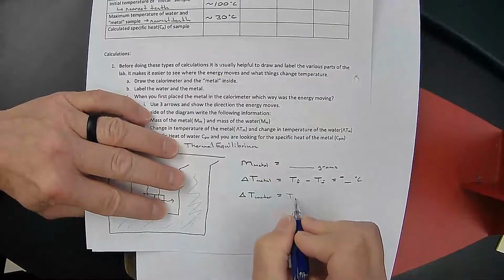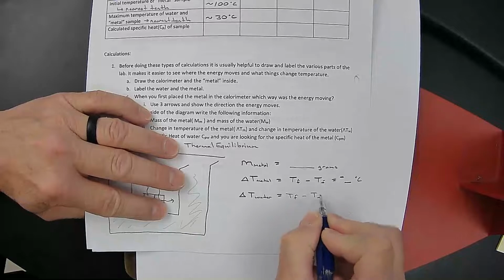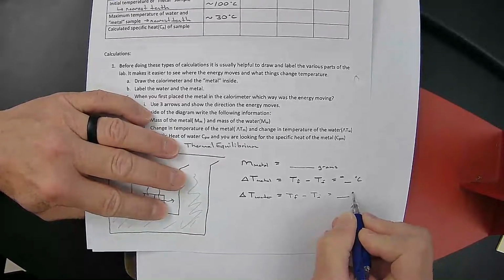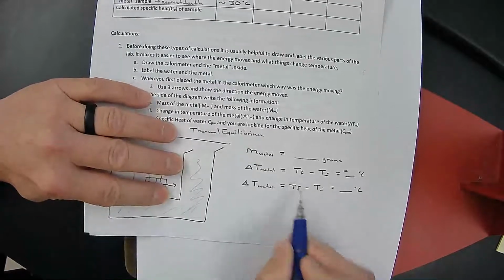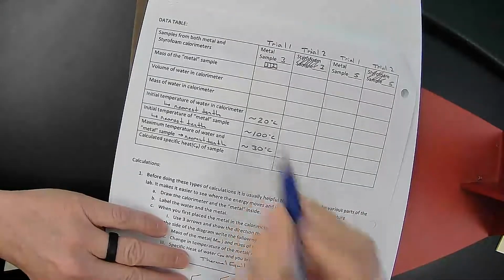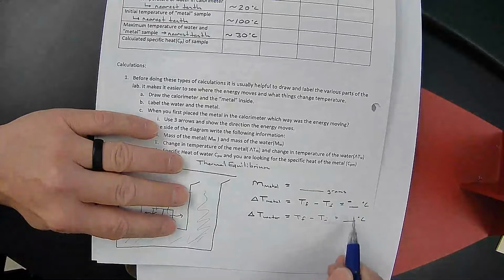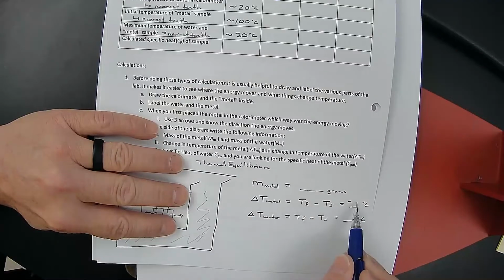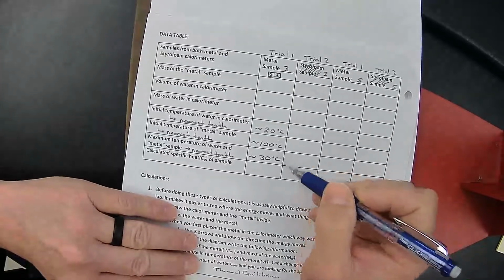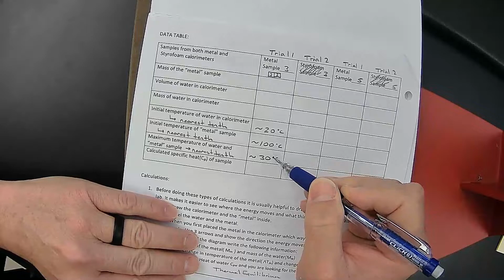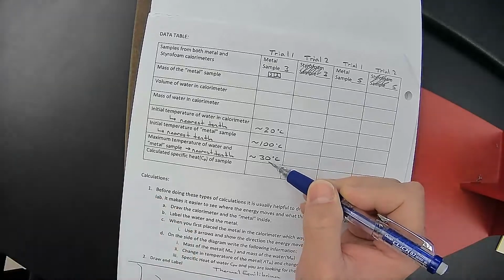Now for the water, the final subtract the initial, that's going to be a positive degrees Celsius, because the final is higher than the initial. So that's okay to have a change in temperature of the metal as negative, change in temperature of the water as positive. Notice their change is not the same. The water didn't change much in temperature. The metal changed a lot.